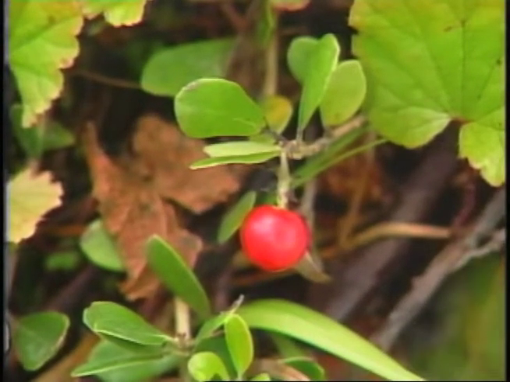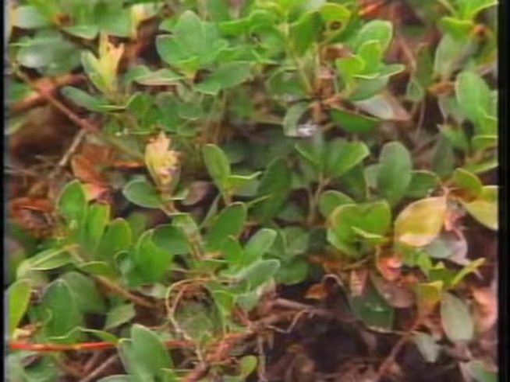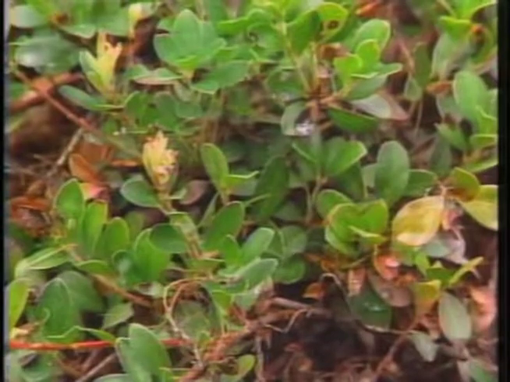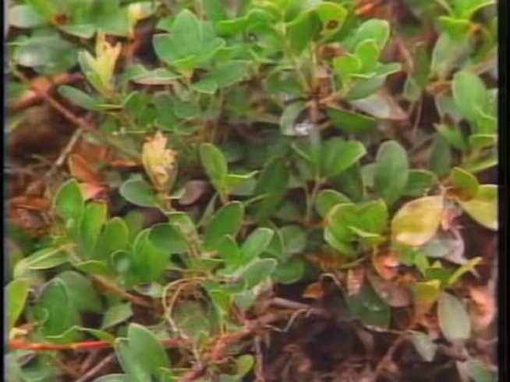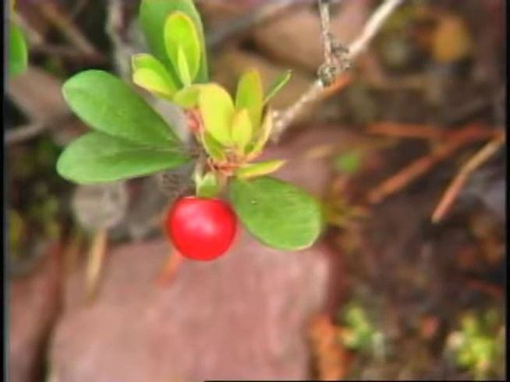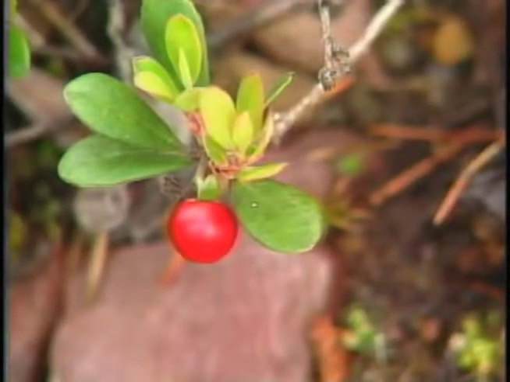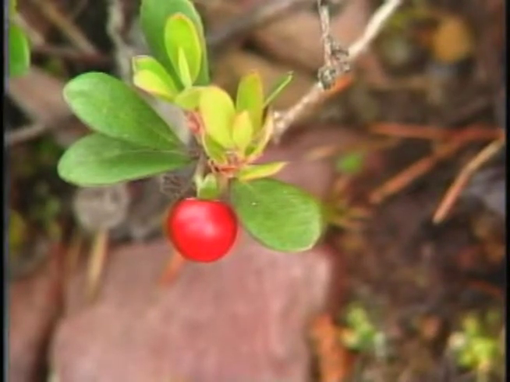And my dad, when we were out camping and stuff, we used to get some of that, and he'd cook them over a fire, put them in a little pan, and they'd pop, kind of like popcorn, and we'd eat them like that. So that's got a couple of good uses too.